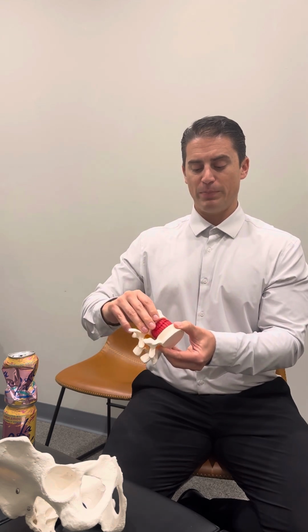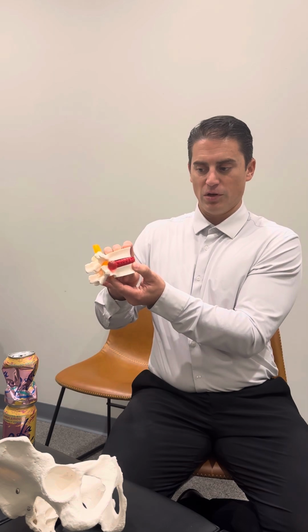I say that a lot, function of the joint, but then also trying to expand and improve the spacing so there's less compressive load.